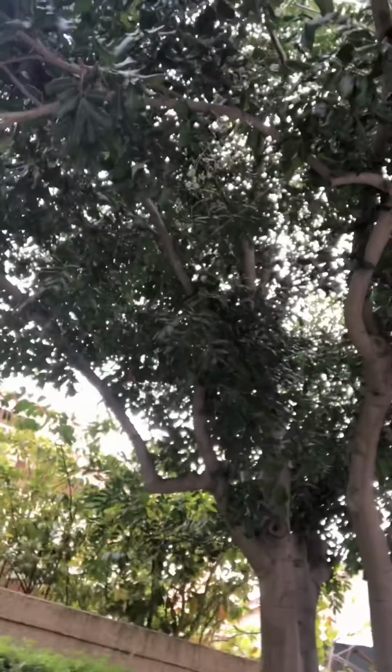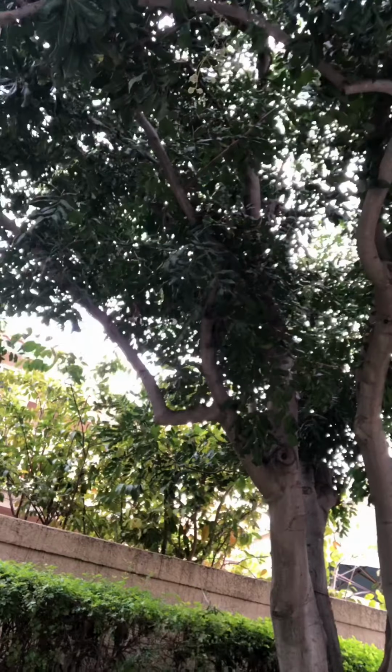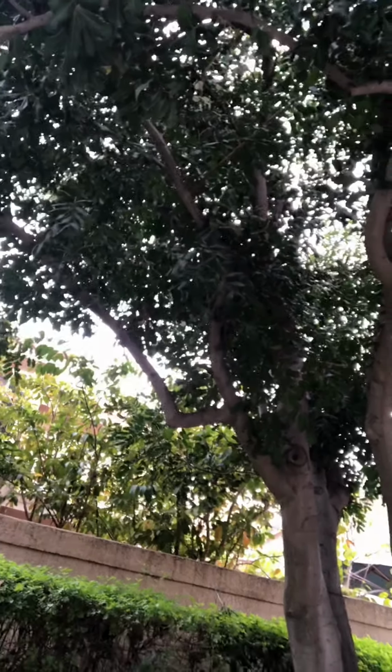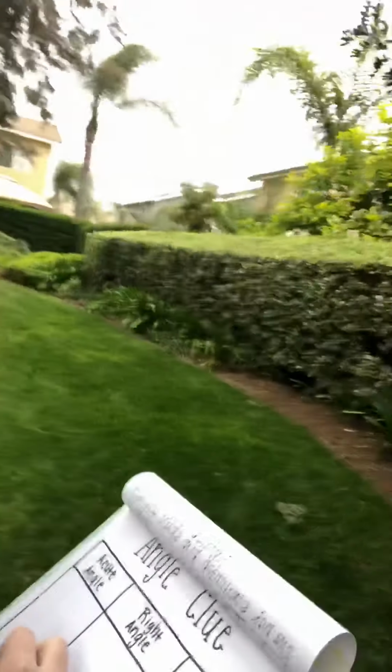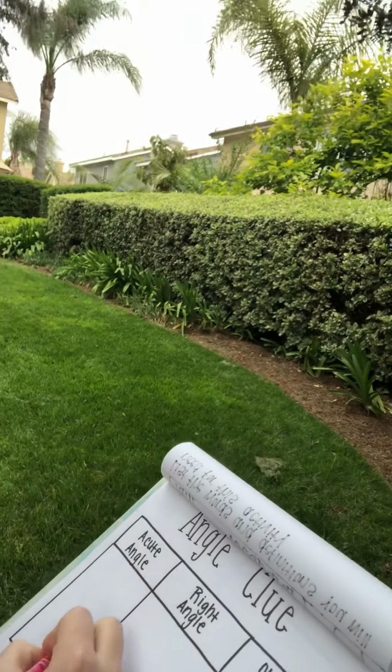There's a tree branch up there that shows a right angle. And again, we're not measuring it to make sure it's super exact. But that's a pretty good example of a right angle in nature. So now we are going to make a quick sketch and make sure you have room.